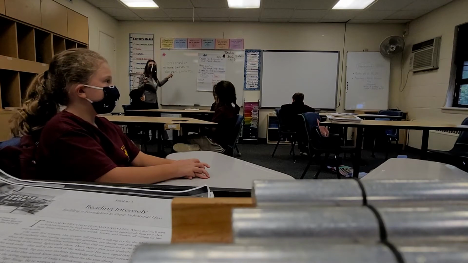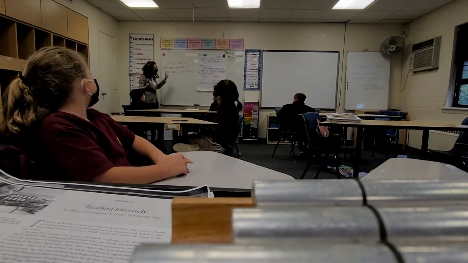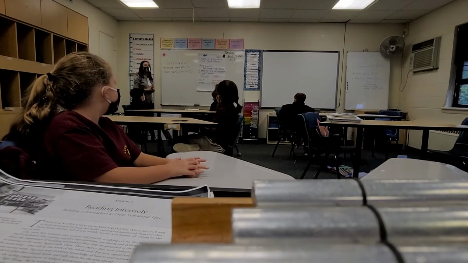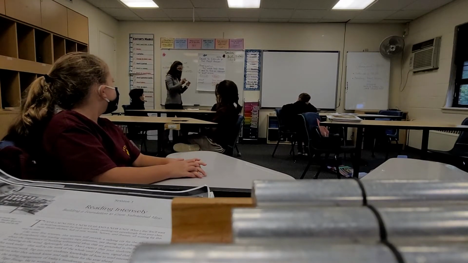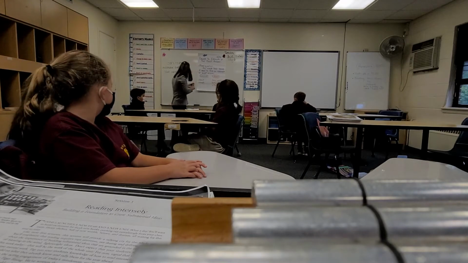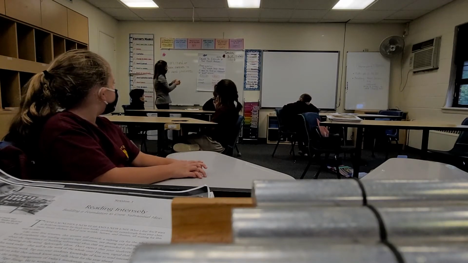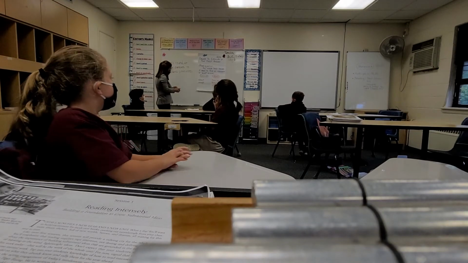Who can read that to me again? Benjamin, can you read that to me, my love? I can round or estimate numbers to solve word problems. Yes. So we've been doing a lot of rounding already, right? So let's try an example. Let's see. So here's, I'm going to write down this number.